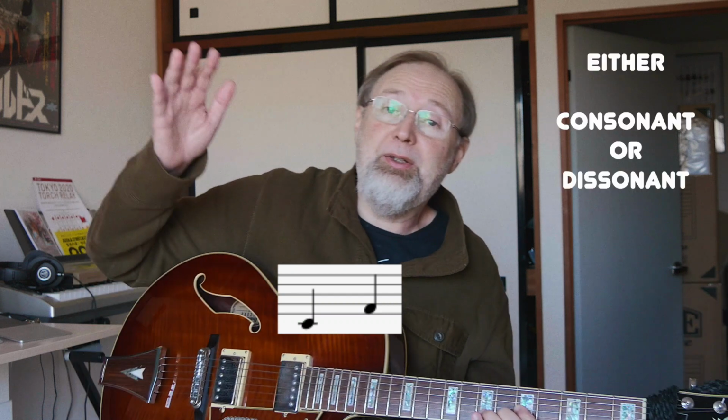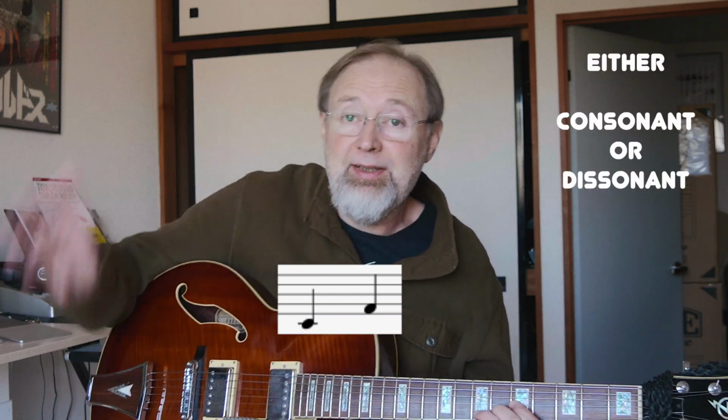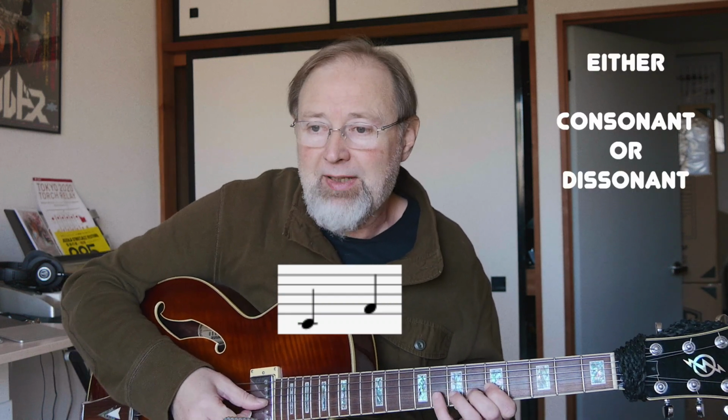And you have the perfect fourth, which can be either consonant or dissonant, depending on how it's used, actually. And then you have the augmented fourth, diminished fifth, the tritone, which is kind of neutral, actually. Like Switzerland in the Second World War. So let's begin with the perfects.